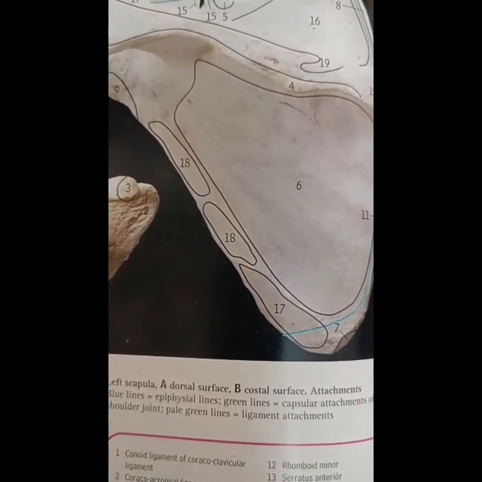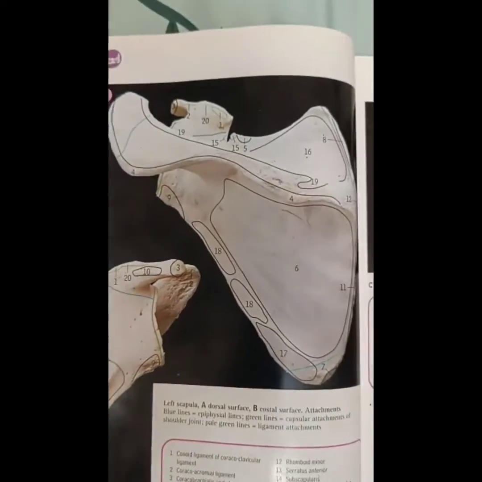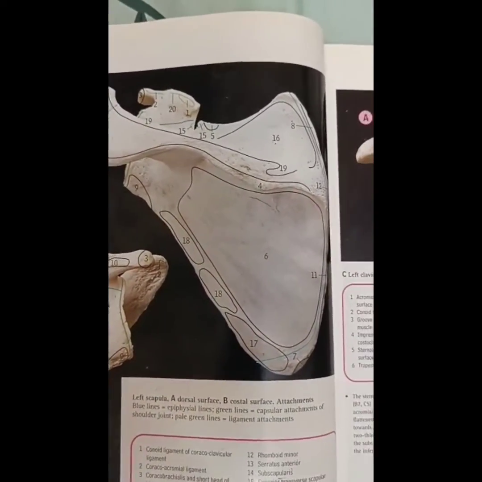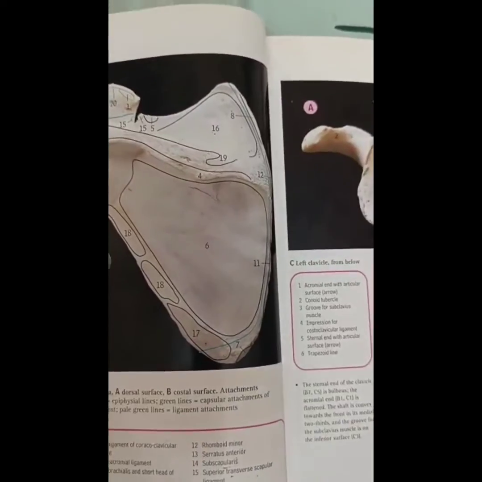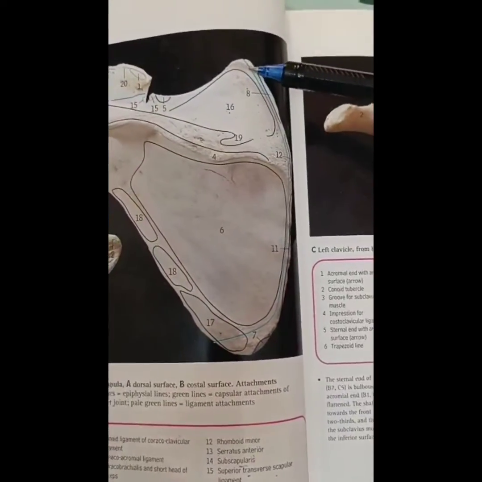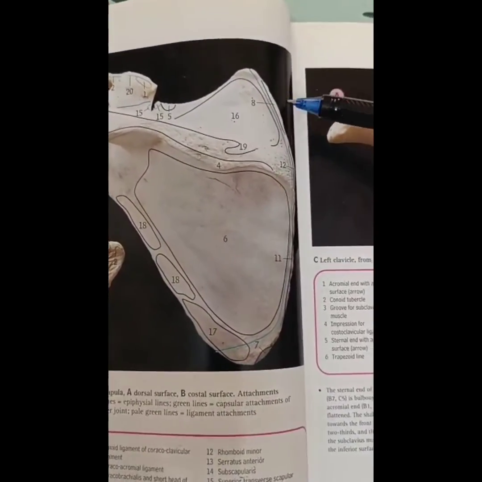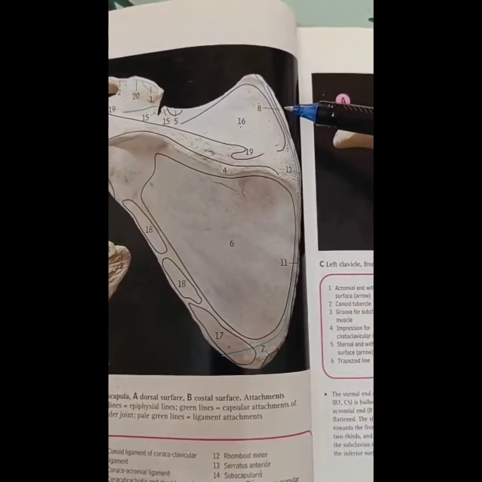Levator scapulae is inserted along the dorsal aspect of the medial border, from the superior angle to the root of the spine. Here is levator scapulae.